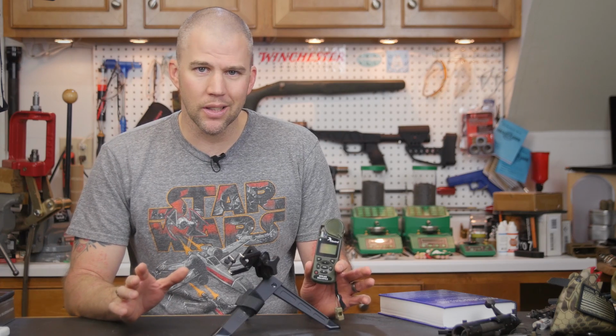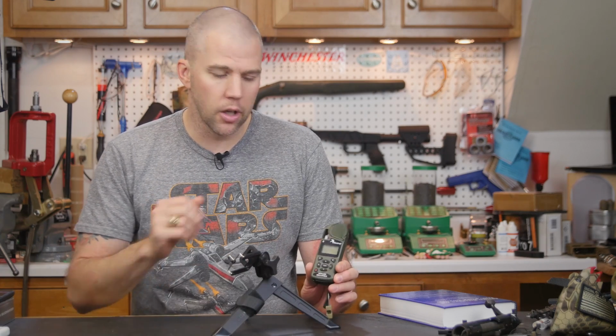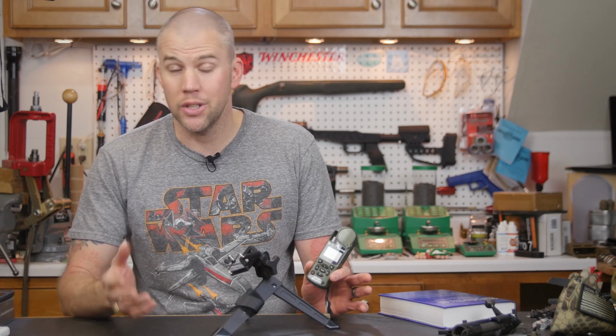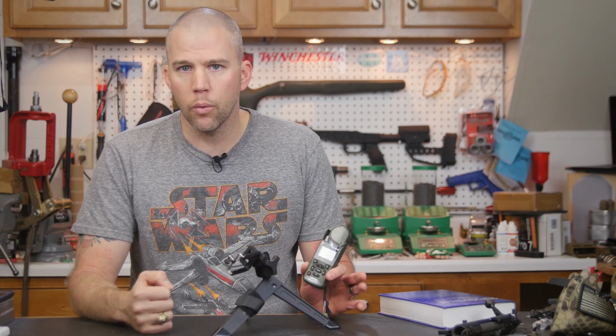You have to input the correct parameters into this in order to get the correct ballistic solution out. It requires you doing a little bit of homework on your part, but then there are a couple of things you have to do to set up your information in the Kestrel. And that's what we're going to go over here.